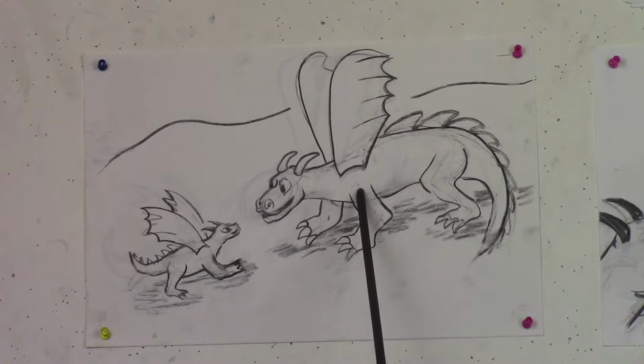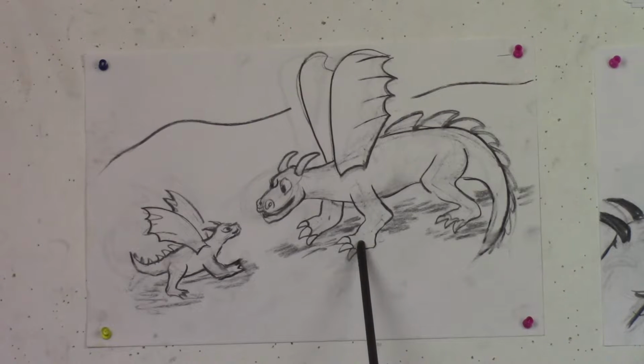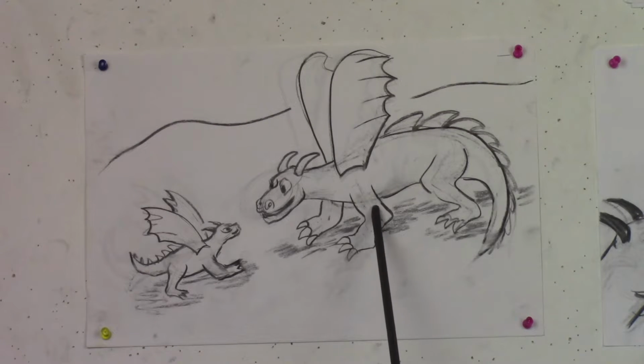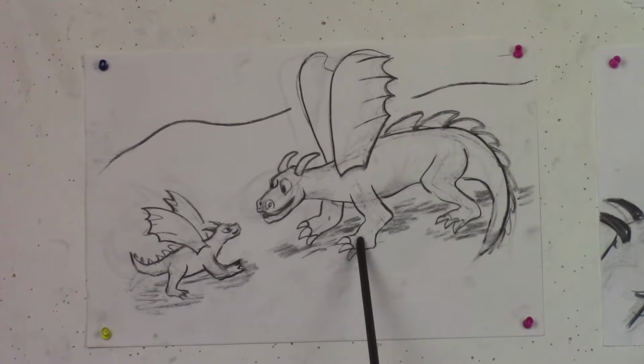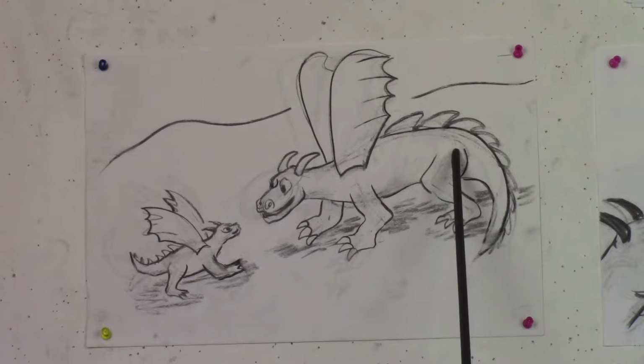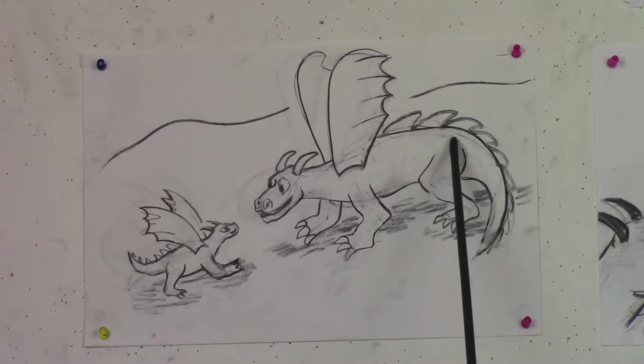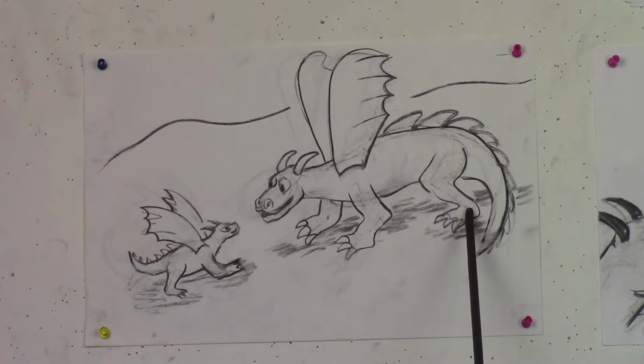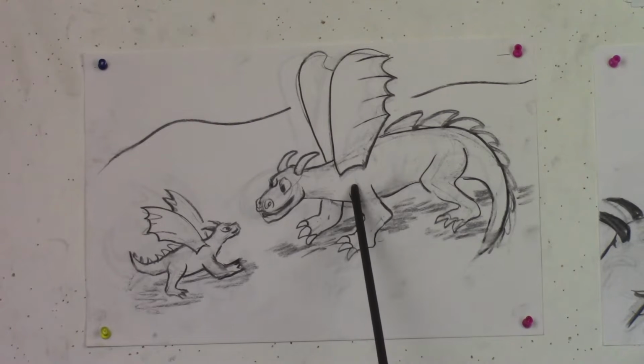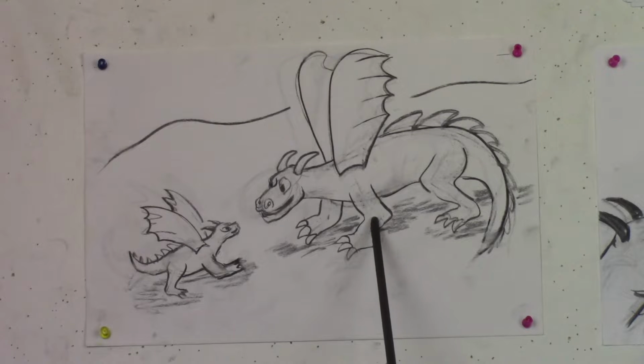From the shoulder we go back and then forward to the foot. Back and forward. Now in the back leg, we go forward and back to the foot. You see that? They're opposite. Forward to the knee and back to the foot. Here we go. Back to the elbow, forward to the foot.